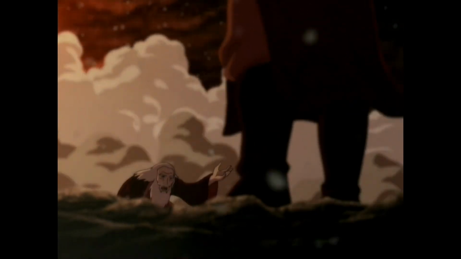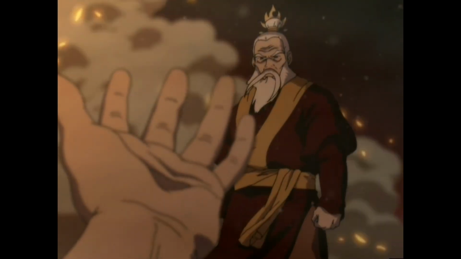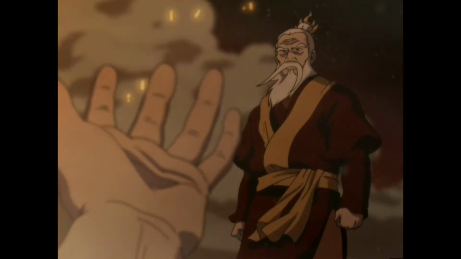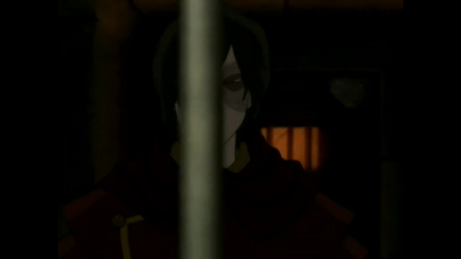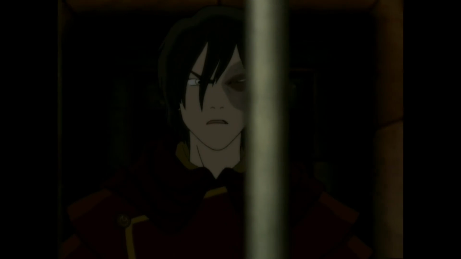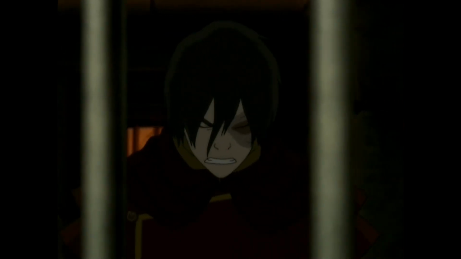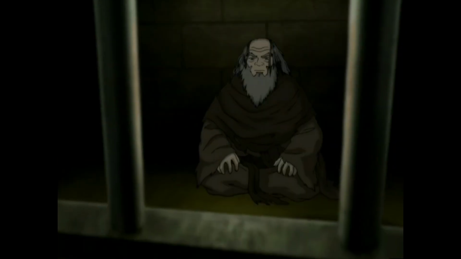To understand his grandfather's struggle is to understand the struggle in himself, the struggle of good and evil, the struggle of identity. This is when the idea that Zuko has the power to cleanse the sins of his family and restore balance to the world is introduced to him.